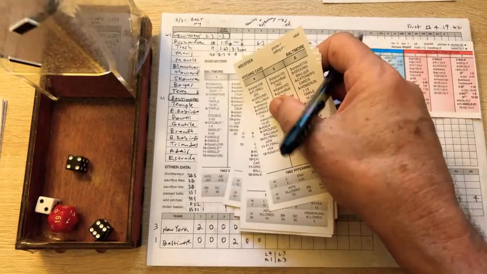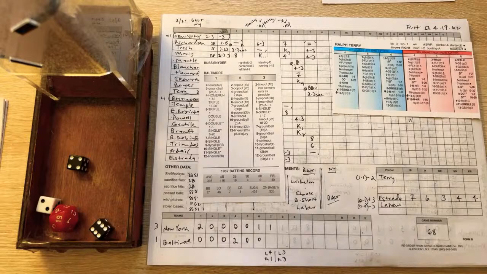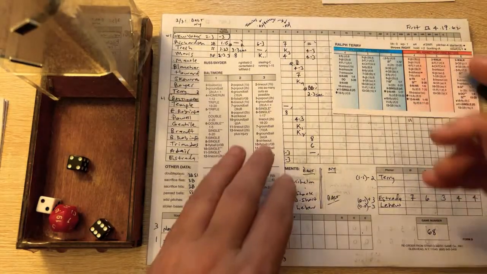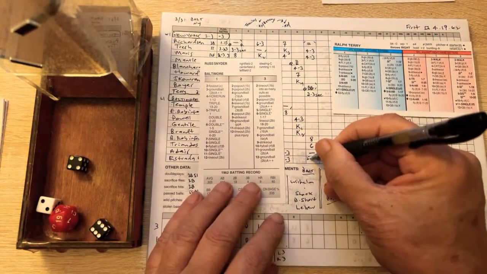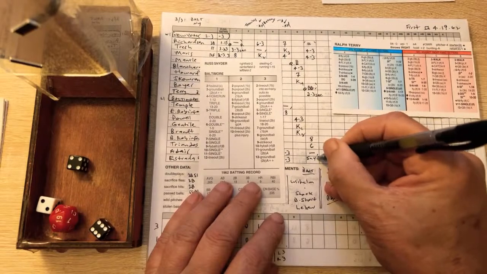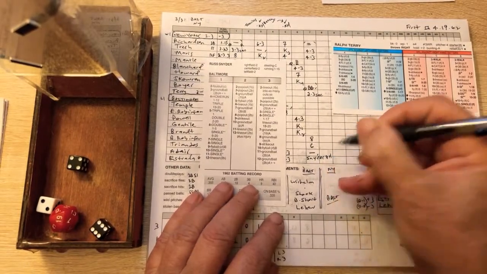Coming out to hit will be Russ Snyder. He's got some power. He's a left-handed hitter. We just want to double check, make sure indeed he's on this team at this time. Yes, he is. So Snyder is called on to pinch hit.